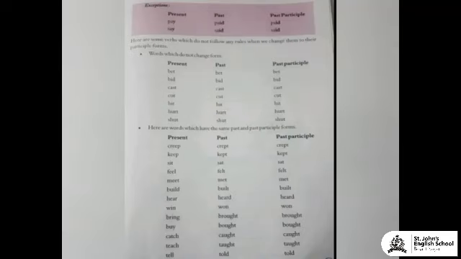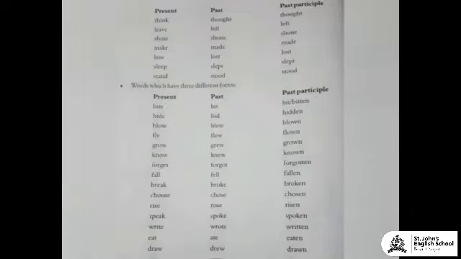Past tense and past participle are the same, kept. There are many words, you just have to go through that and keep that in your mind, students. They have the same form in past tense and past participle.